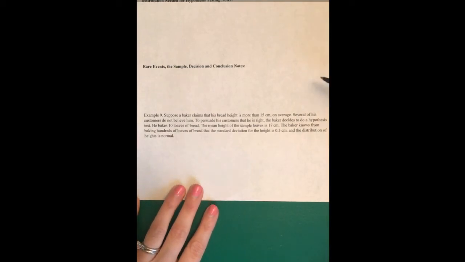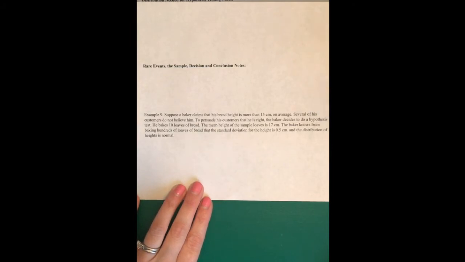Example 9 says, suppose a baker claims that his bread height is more than 15 centimeters on average. Several of his customers don't believe him. To persuade his customers that he is right, the baker decides to do a hypothesis test. He bakes 10 loaves of bread. The mean height of the sample loaves is 17 centimeters.